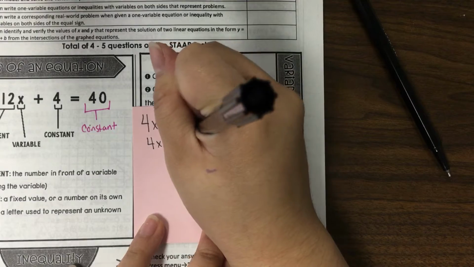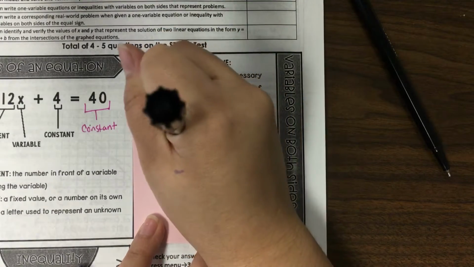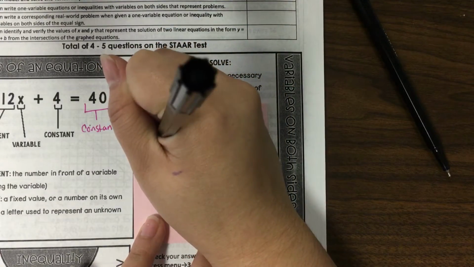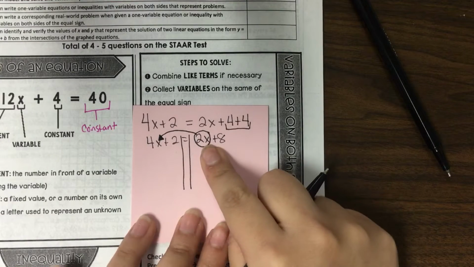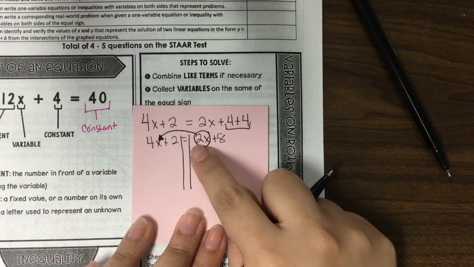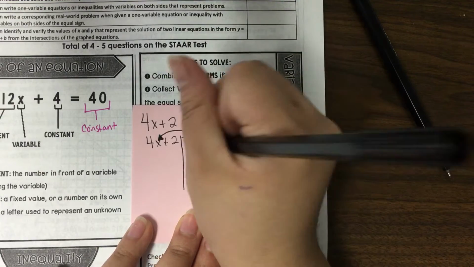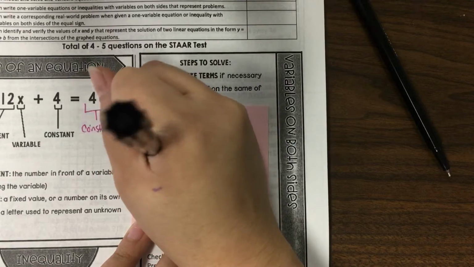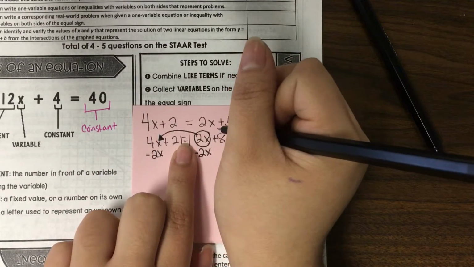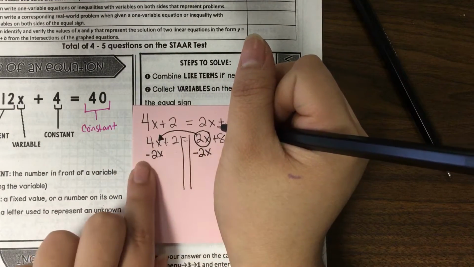So we're going to get the 2x and we're going to move it to the other side. But in order for us to move it to the other side, we need to do opposite operations. So it's a positive 2x. In order to get rid of it, to make it a 0, essentially, we are going to subtract 2x from both sides, because remember we have an equal sign here. Whatever we do to one side, we need to do to the other.